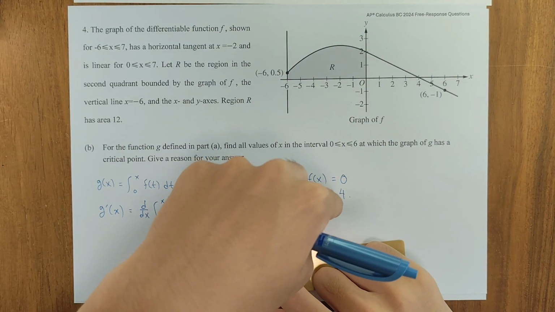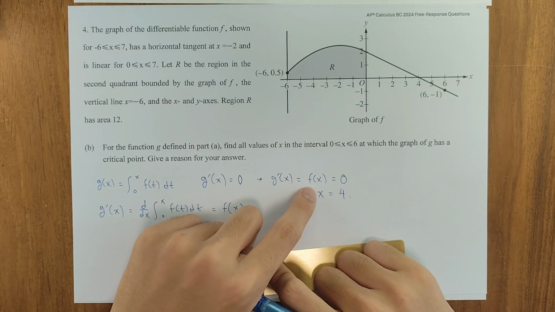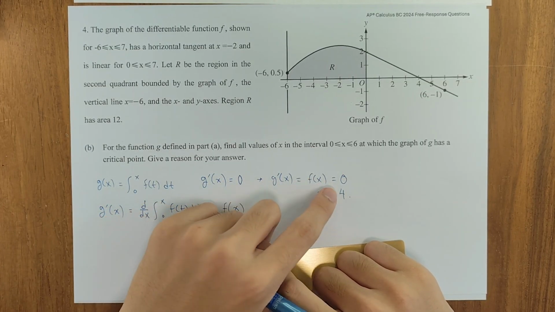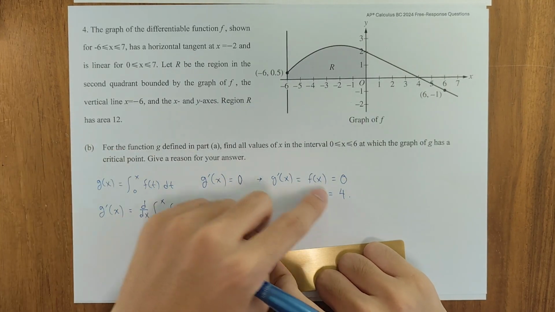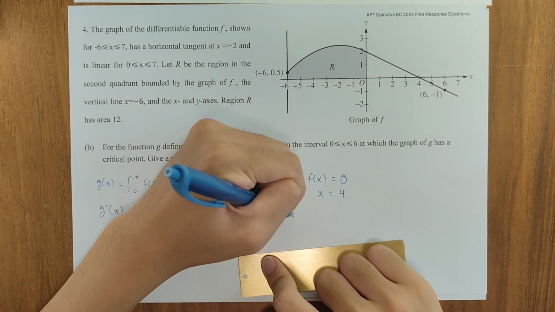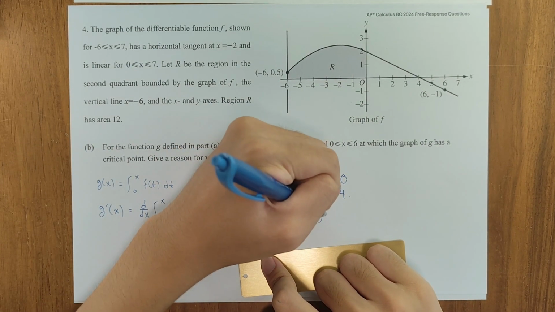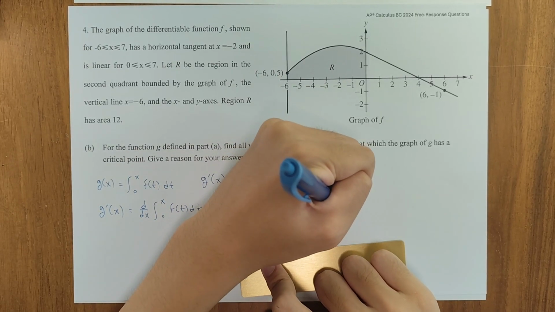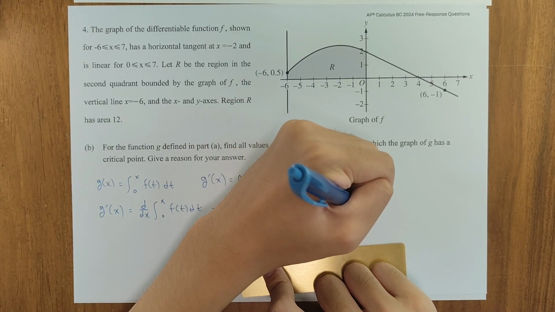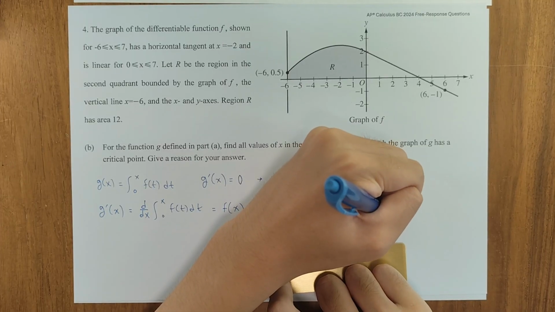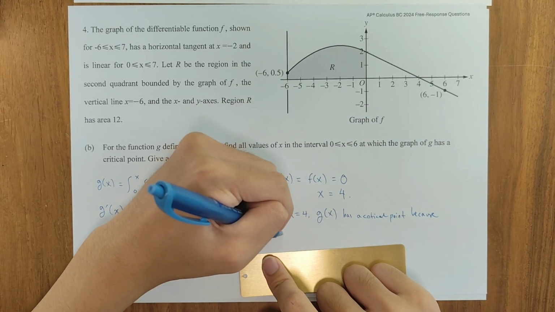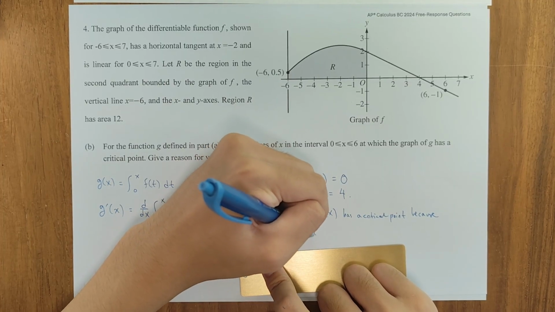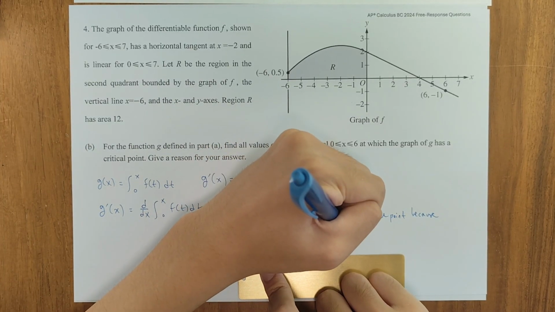So at x equals 4, f(x) equals 0, g prime of x equals 0, and thus g has a critical point at x equals 4, because g prime of x equals f(x) equals 0 at x equals 4.